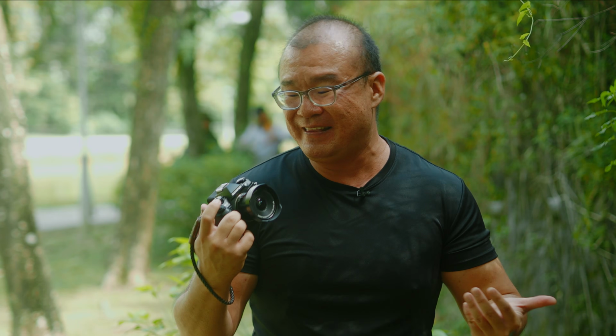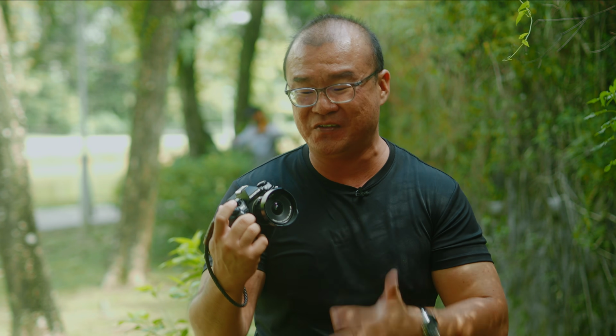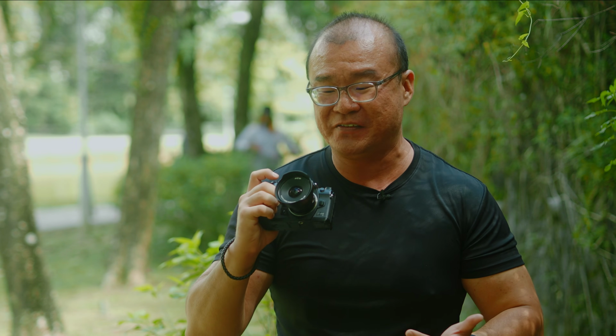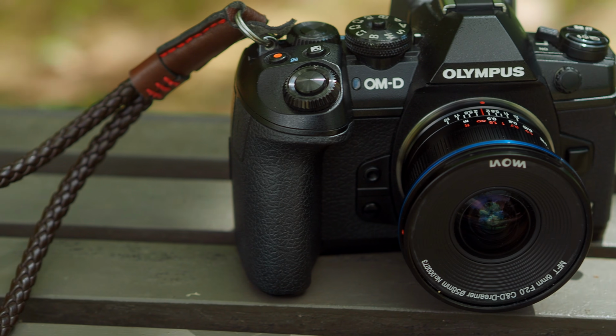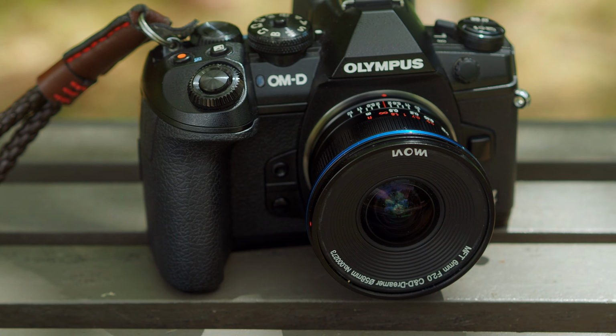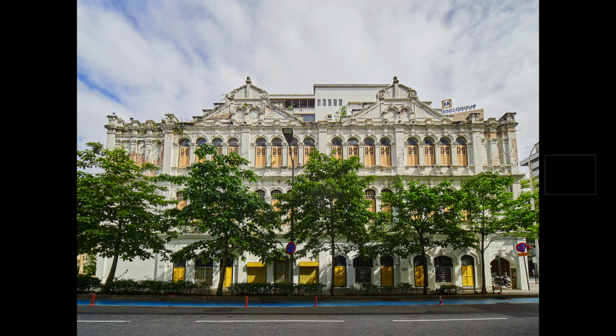And that's it. I think in terms of flaw controls, it is very impressive for LAOWA to manage them really well, because I think it is a huge challenge to design such a wide angle lens, 6mm. And for them to control the flaws so well, I think, hey LAOWA, you did a great job.